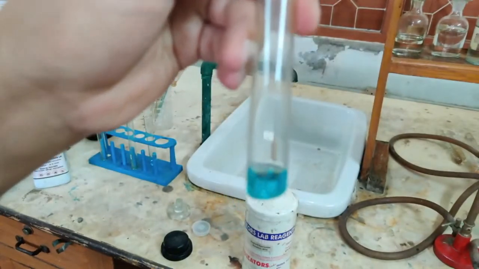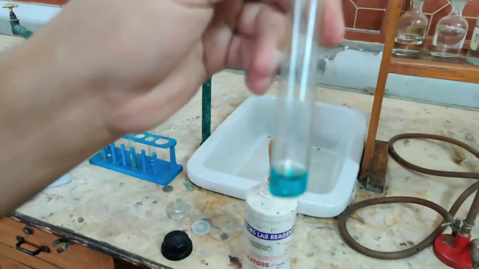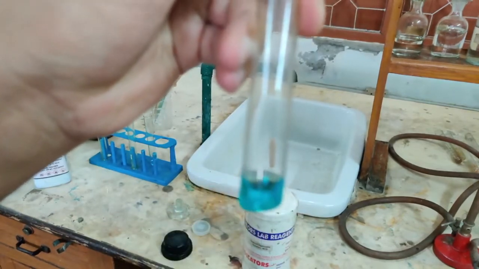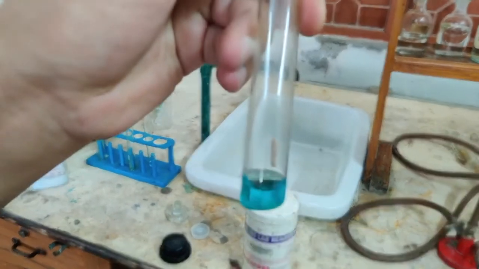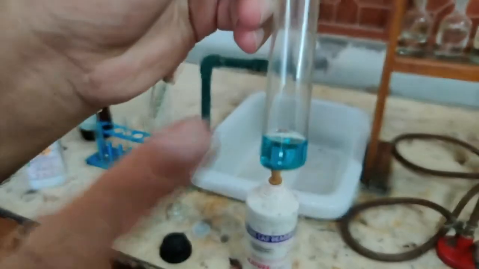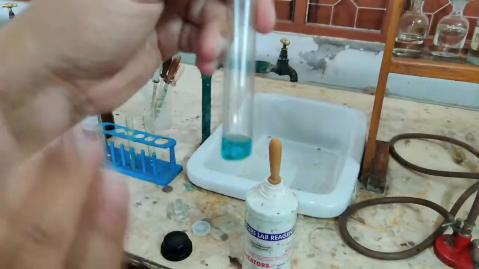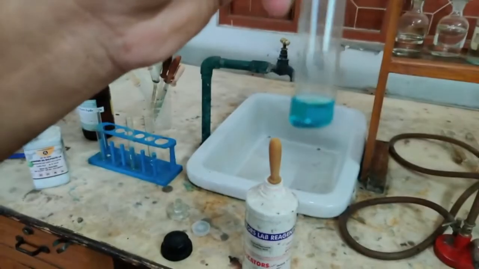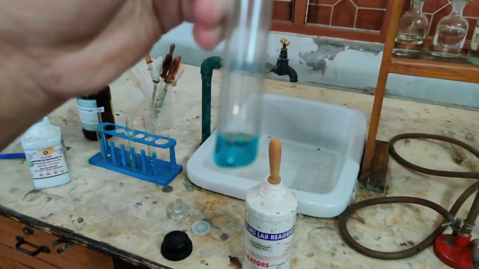So your test actually consists of two parts. The first part is the addition of a few drops. After adding a few drops, you have to see the color of the precipitate. Then, once you have seen the color of the precipitate, you have to add excess sodium hydroxide, plenty of it, and then see whether that particular precipitate is soluble or not.